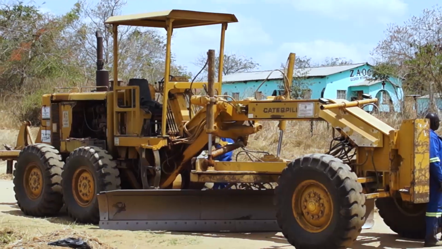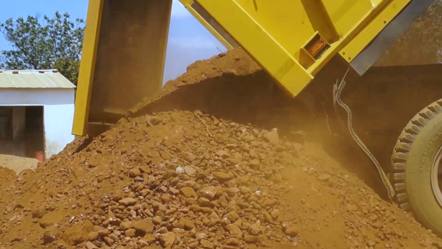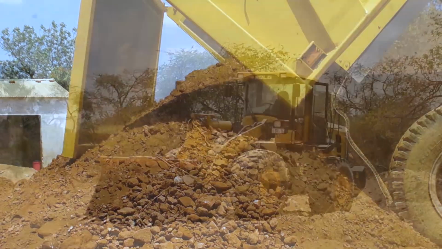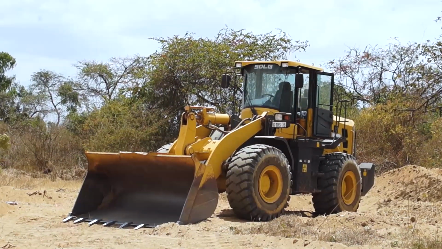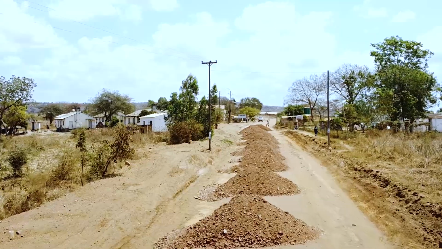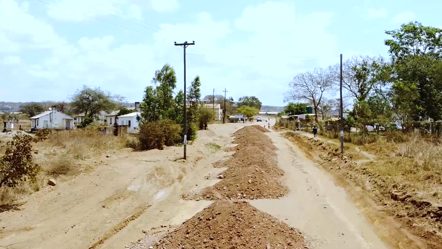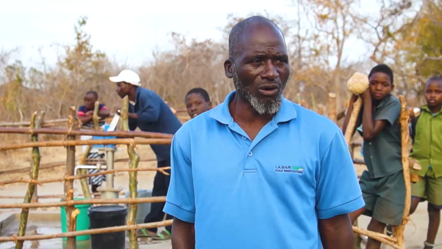Now that PFURA Rural District Council have acquired 2 graders, 2 tipper trucks and other equipment, the council is now self-reliant as far as road maintenance is concerned. So far, the council has already started repairing other roads in the district.